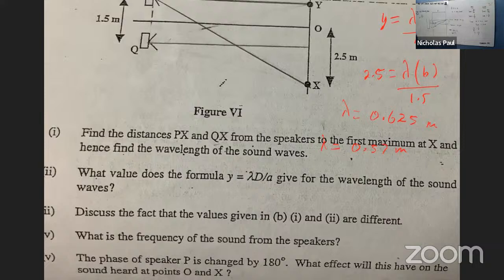What's the formula we're using to find frequency? Frequency in terms of lambda and speed.